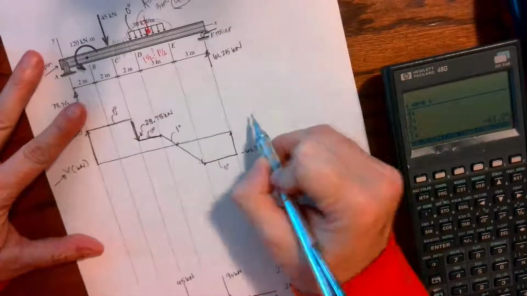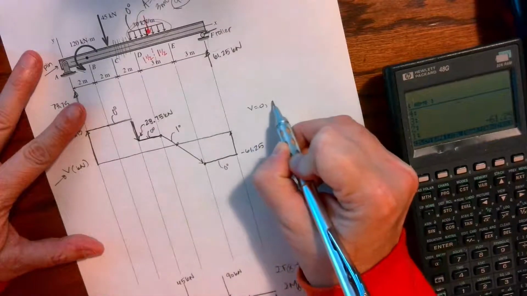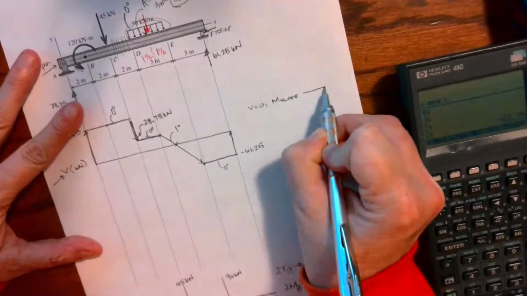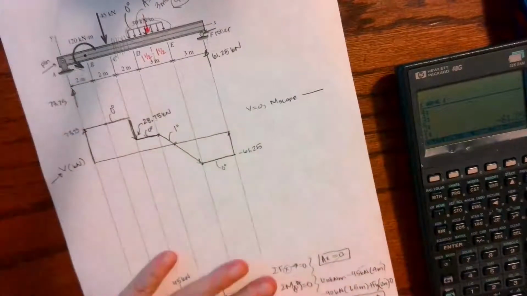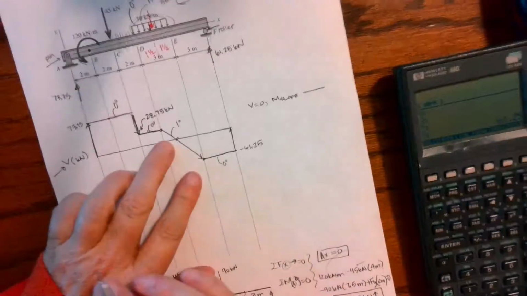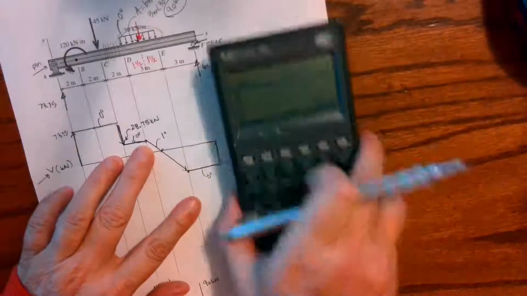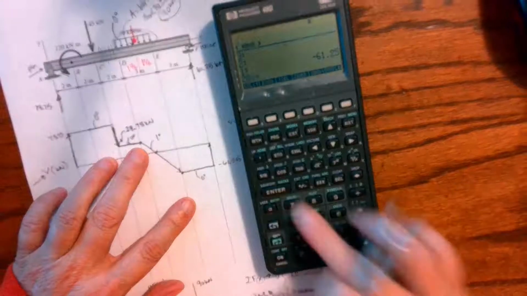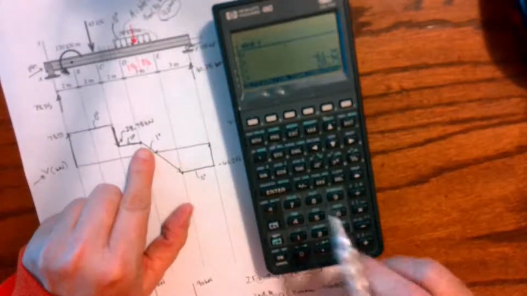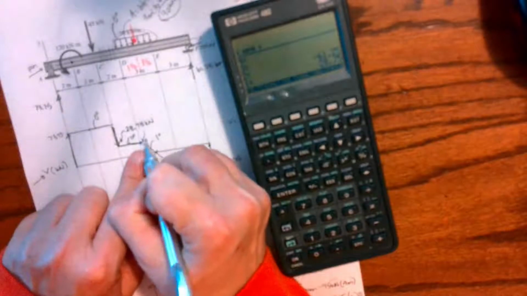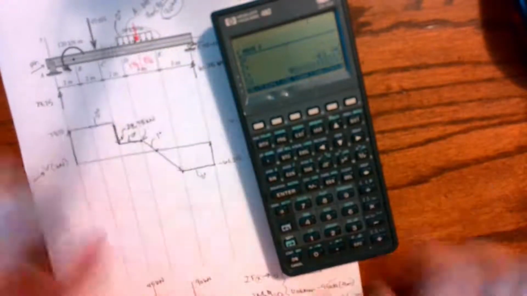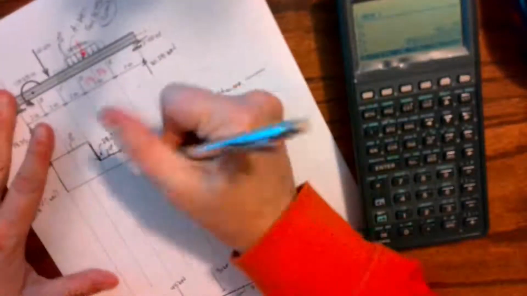And I need to note that where shear equals 0, the slope of my moment goes flat. And so this is an important note to note. So how do I figure out where that is? Well, I'm going to take 0.75, that's what I have, this value right here, divided by my 30, and I get 0.958.